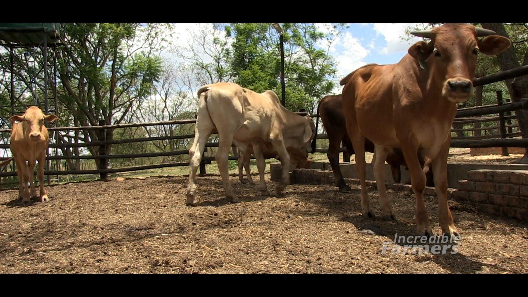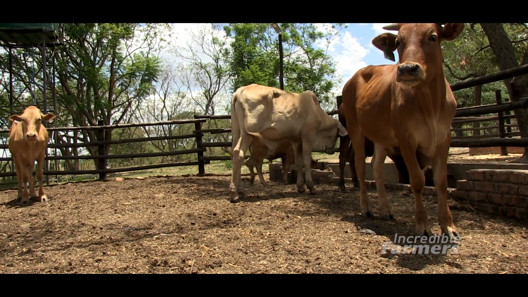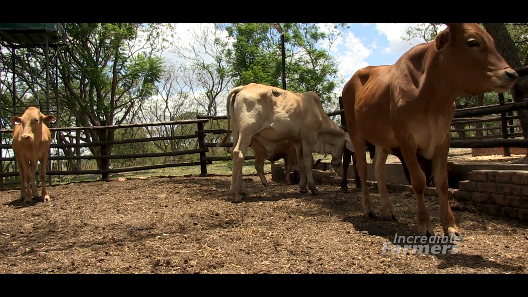Then another clinical sign is the animals will have massive swelling of the lymph nodes. The lymph nodes will be swollen. You can actually tell from a distance that the lymph nodes are swollen, especially the shoulder lymph nodes. You can tell from a distance.